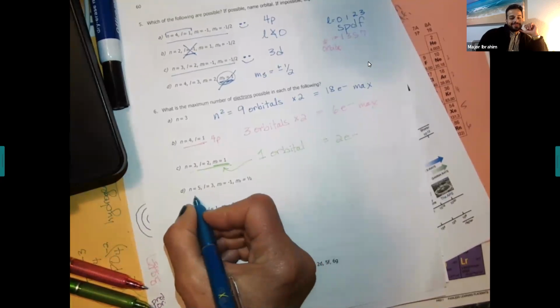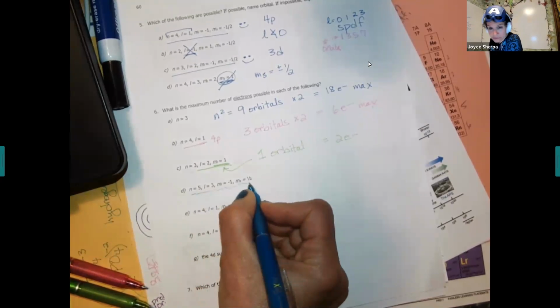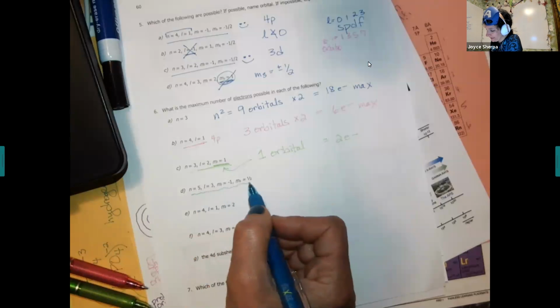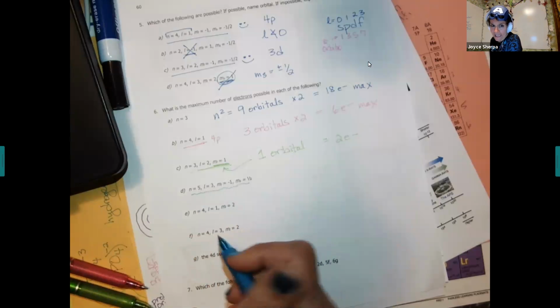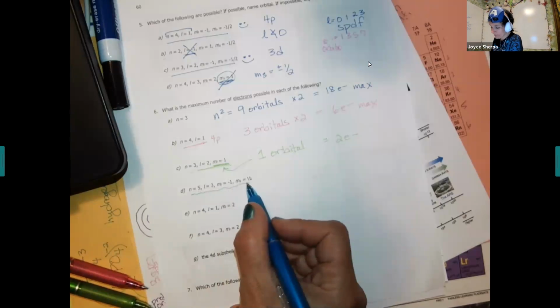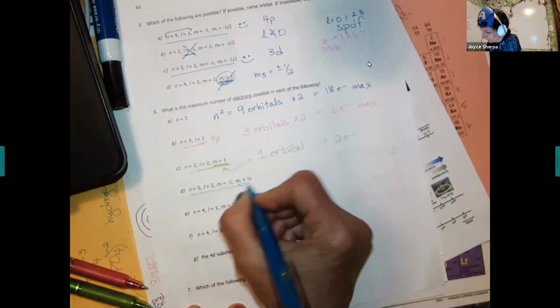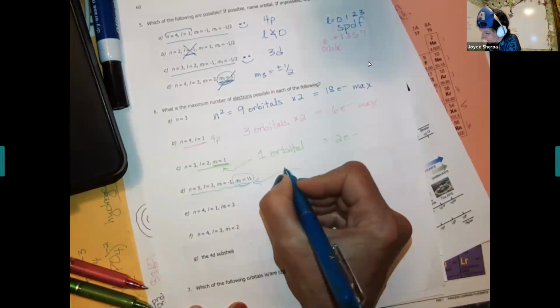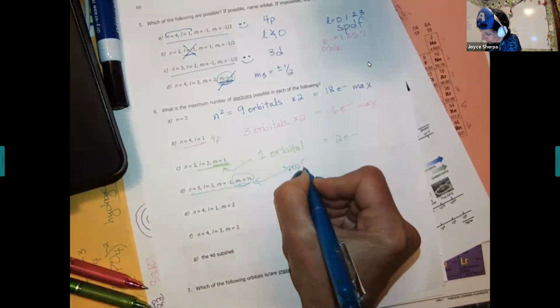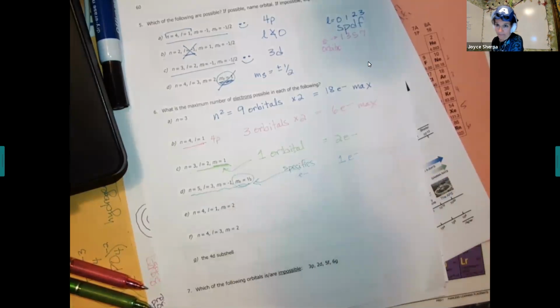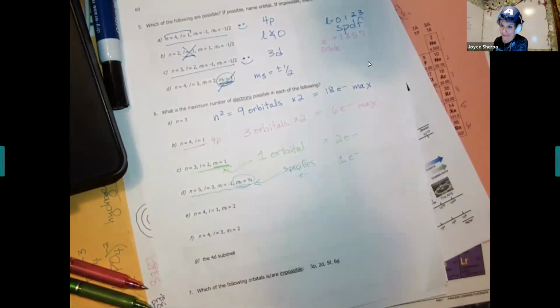All right, on the next one, we want to make sure all our numbers are good. So L is less than N, the ML is between those values, and the MS is plus or minus 1/2. Sometimes I put the plus and sometimes I don't. I don't know why I do that. This is specifying the electron. That specifies the electron. So the answer is only 1. Once you're given the spin, you're told which electron in the orbital.